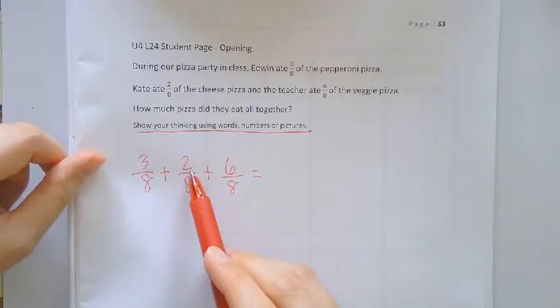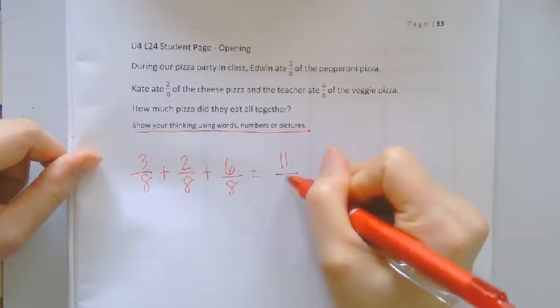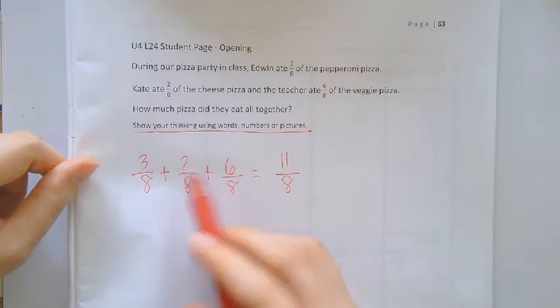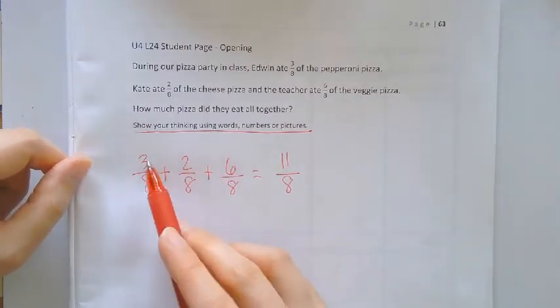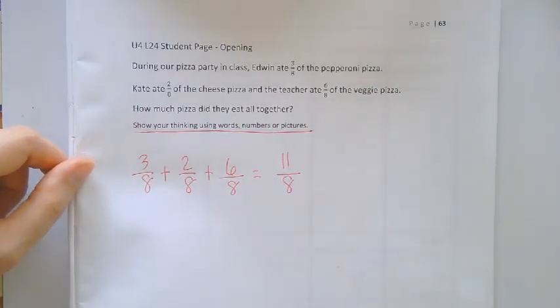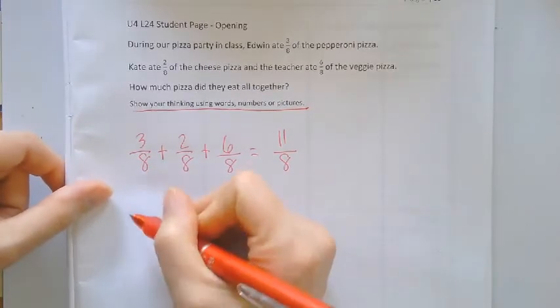3 plus 2 is 5. 5 plus 6 is 11. Again, always just check your work. Go from right to left because you already went left to right. 6 plus 2 is 8. 8 plus 3 is 11. Good. All right, now we're going to go ahead and use our model method.